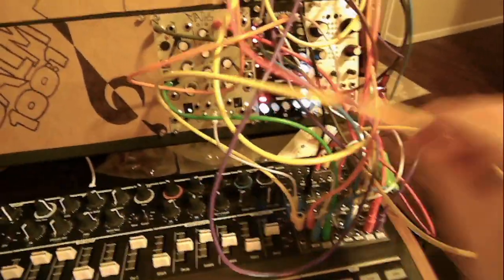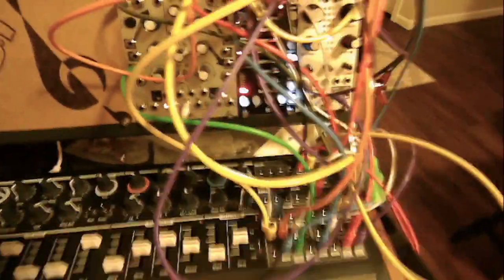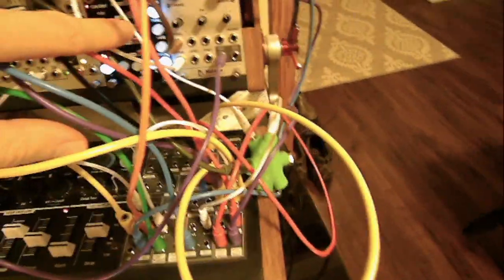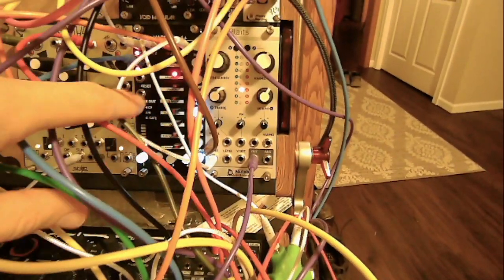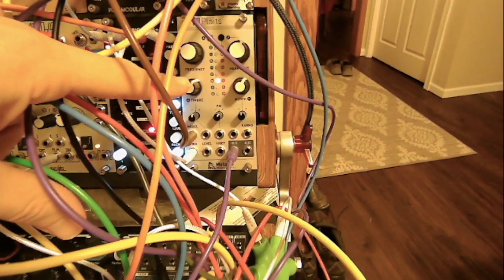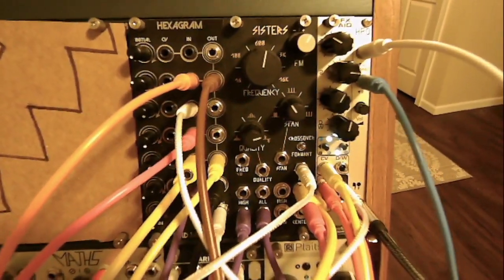So then drums. For my drums, some of my other channels of my Varigate are triggering Plaits, and then one of the CV channels of Varigate is controlling if it's on bass drum or snare drum model. That's just being sent into the low pass of Three Sisters here.